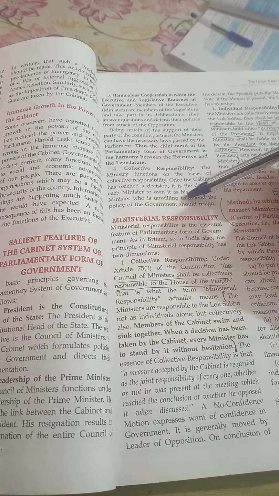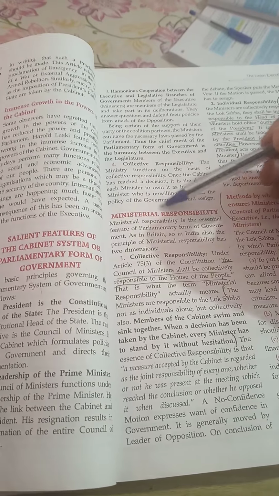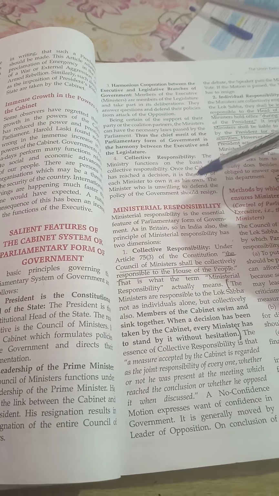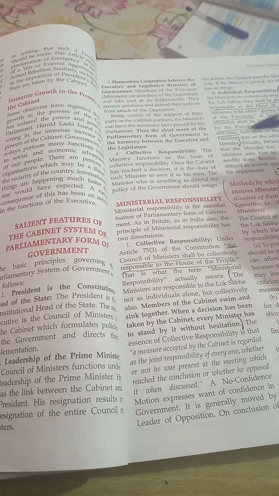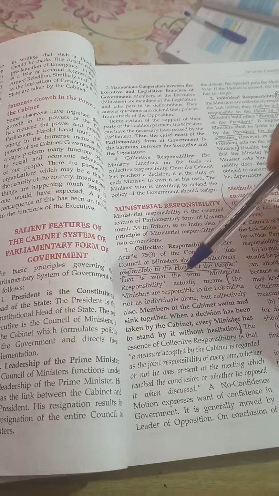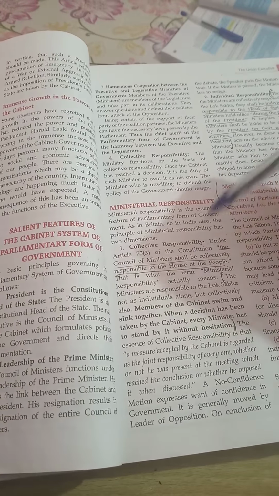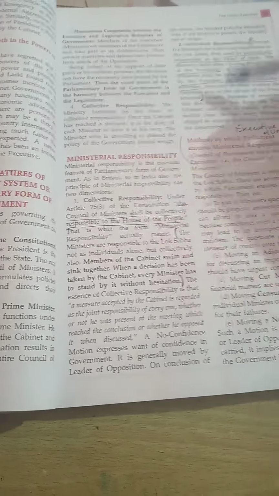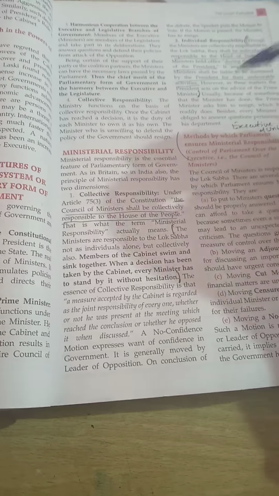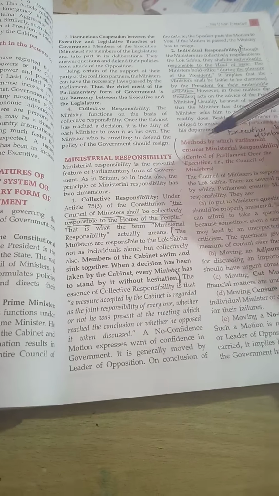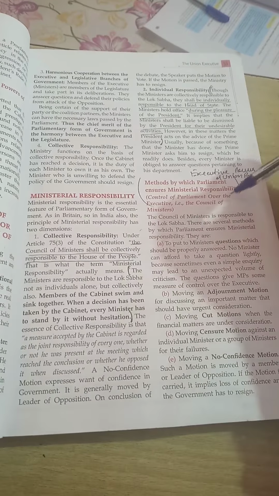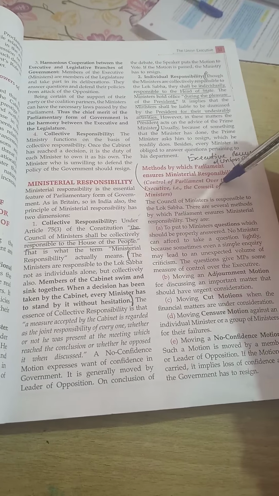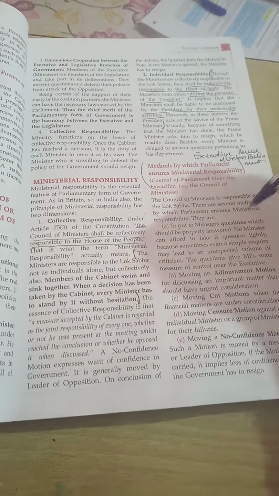Now, the collective responsibility. All the council of ministers are collectively answerable to Lok Sabha. Now, I have written a small definition of collective and individual responsibility. These two also may come in your examination as short answer type questions. Mainly, it has come till now only in the short answer type question. And then the methods by which the parliament ensures the ministerial responsibility. This is nothing but the executive power of the parliament, means how the parliament exercises control over the executive.